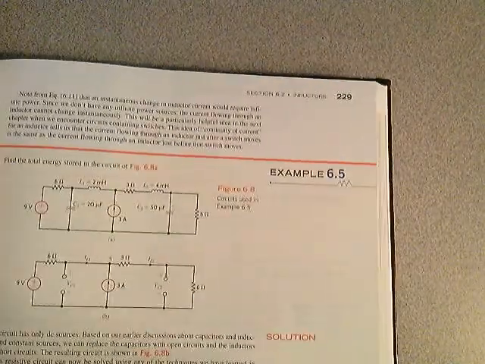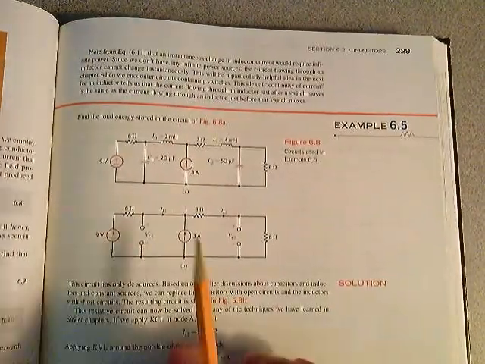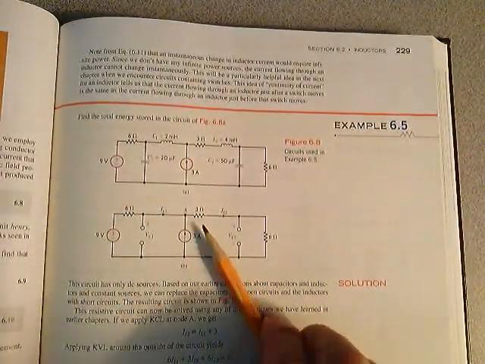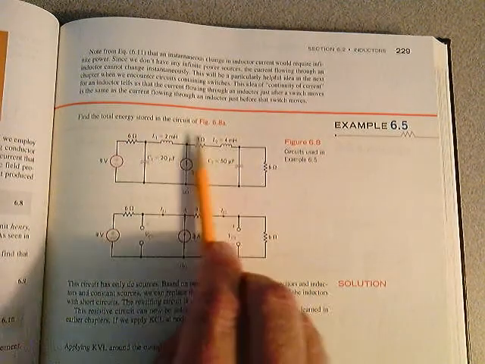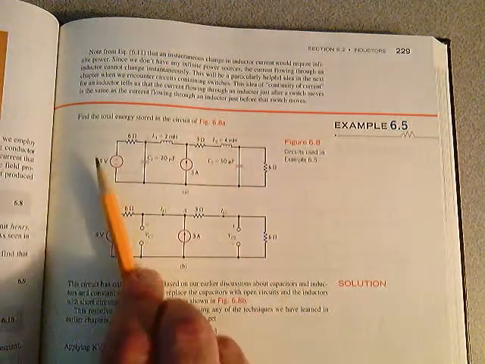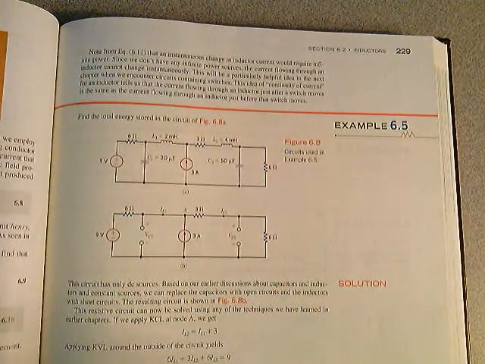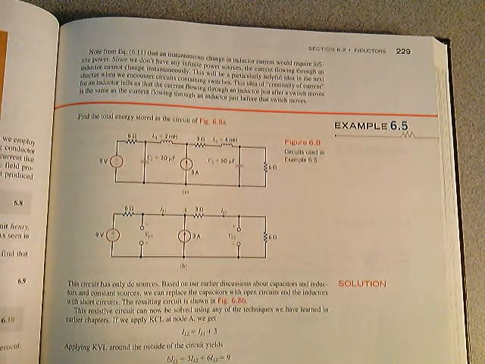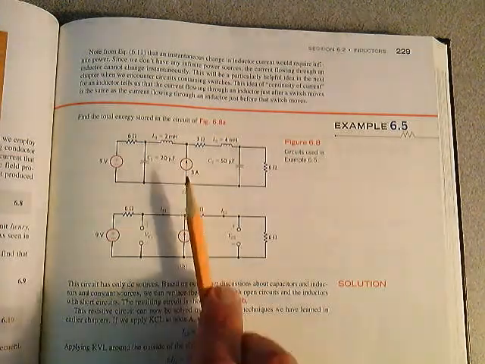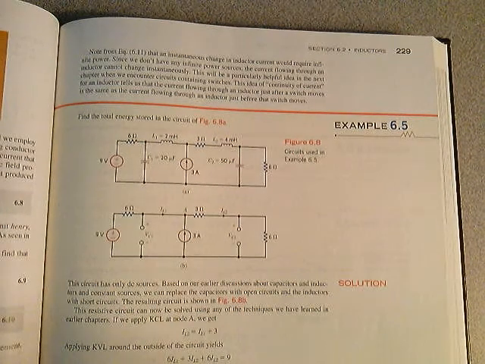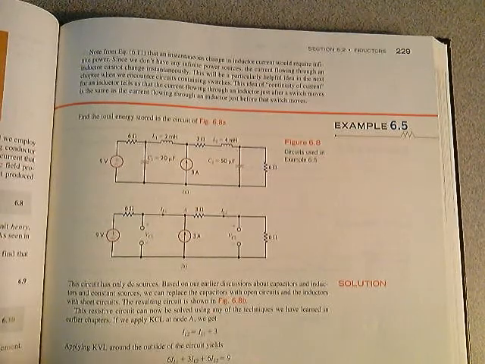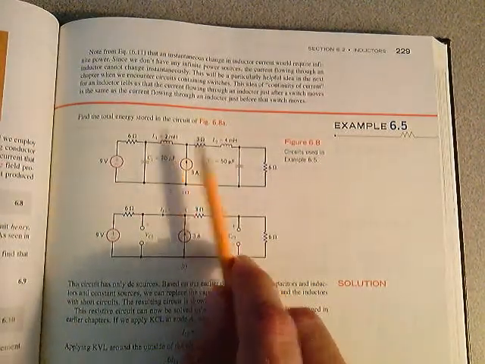If you take a look in the book, there's an example 5, and you'll have a couple problems like this to work for homework, where they want you to find the total energy stored in this circuit. Well, if you look at those two equations I gave you on the previous couple lecture note pages, you're going to have to find the current through these inductors.